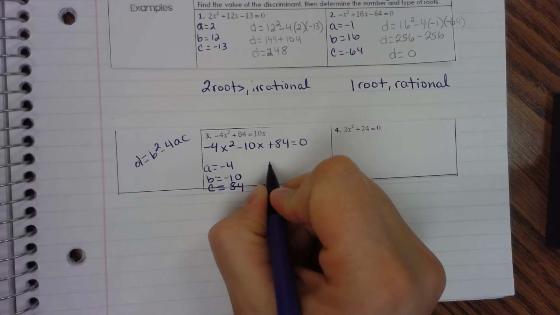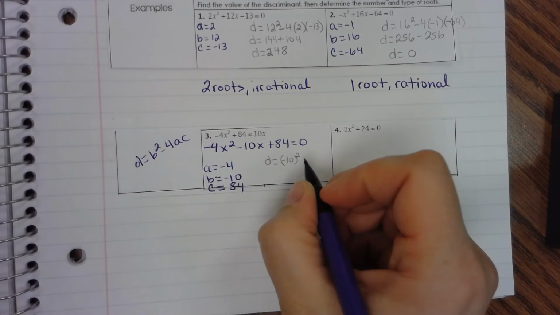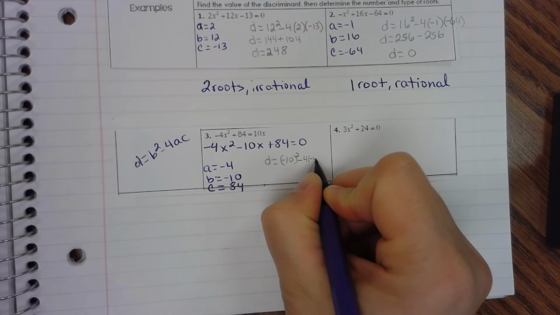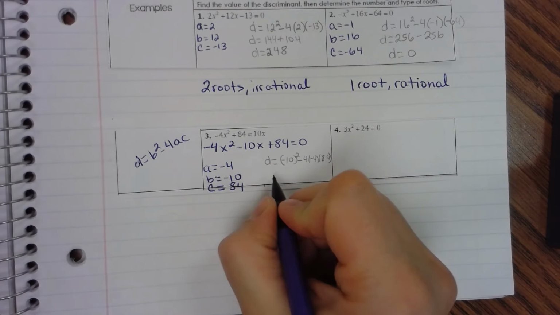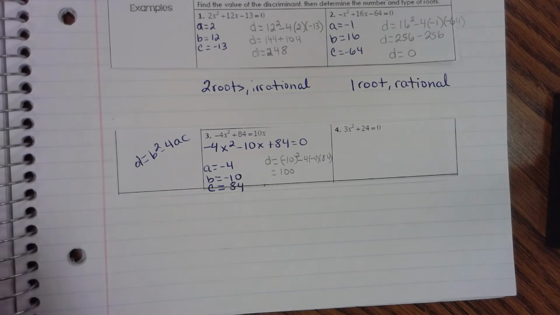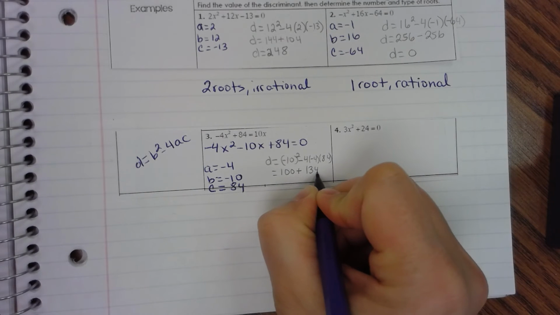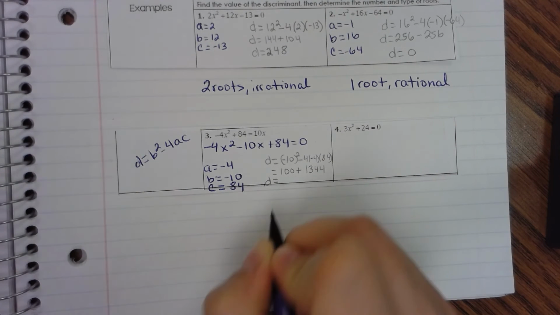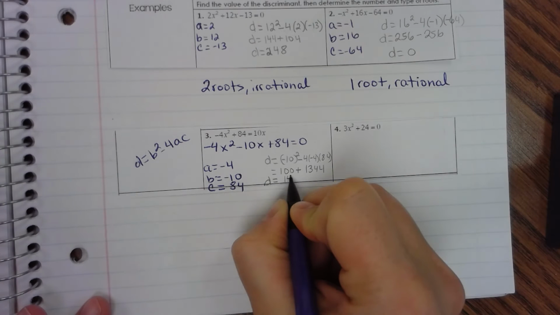So we have D is equal to -10 squared, remember to put that in parentheses, minus 4 times -4 times 84. So -10 squared is going to be positive 100. And then we have -4 times -4 times 84. So plus 1,344. So when we're done, we see that D is equal to 1,444.